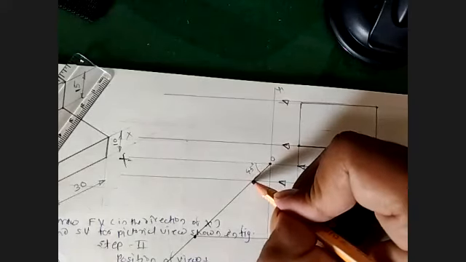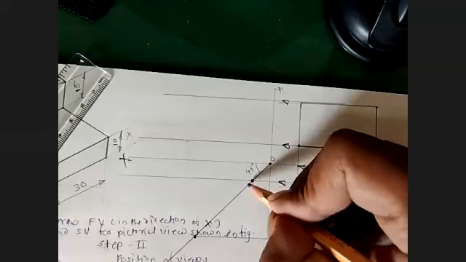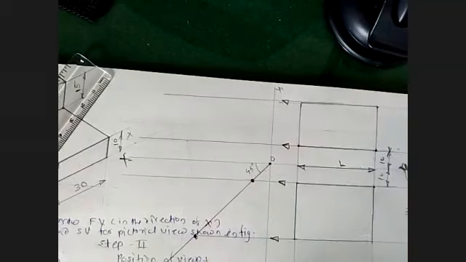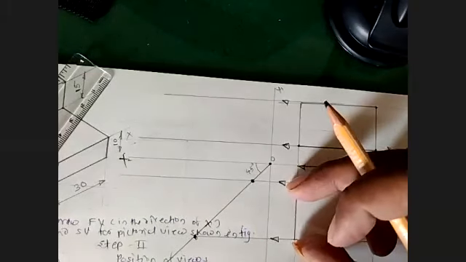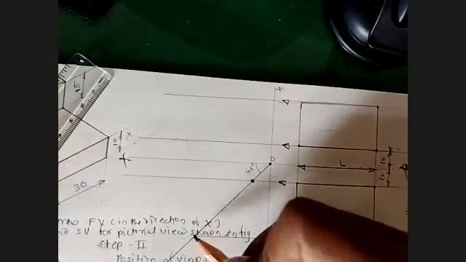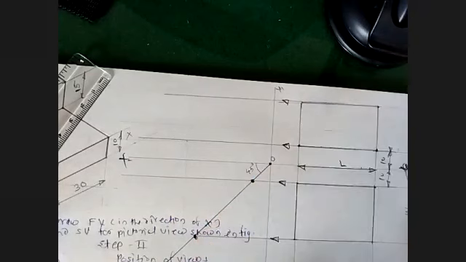Where it intersects with the 45 degree inclined line, I will mark it with a noticeable point. Now this is the width we are projecting in this direction, and I am going to mark the point on this 45 degree inclined line.